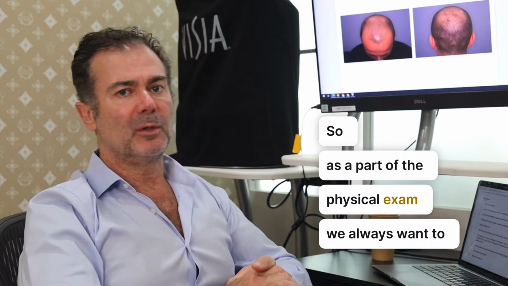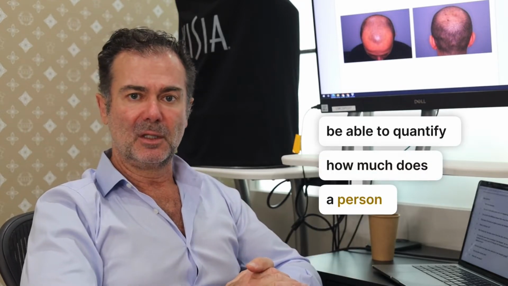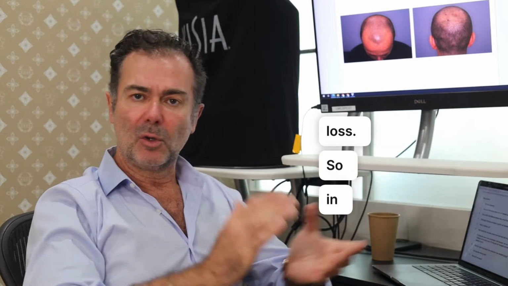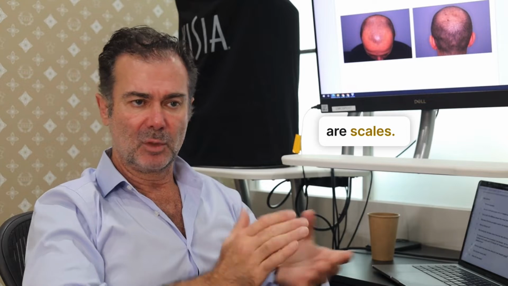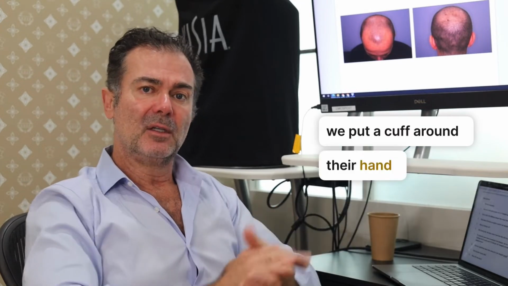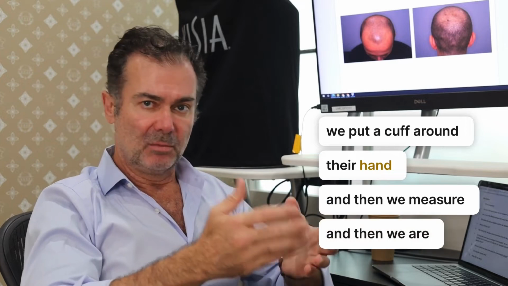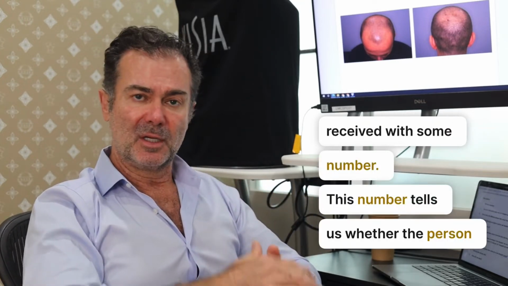As a part of the physical exam, we always want to be able to quantify how much hair loss a person exhibits. So in all medicine there are scales. When we want to take someone's blood pressure, we put a cuff around their arm and then we measure, and we receive a number. This number tells us whether the person has high or low blood pressure.